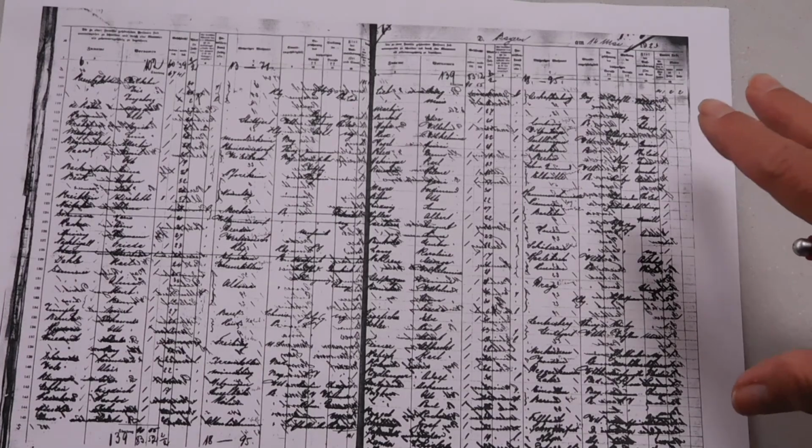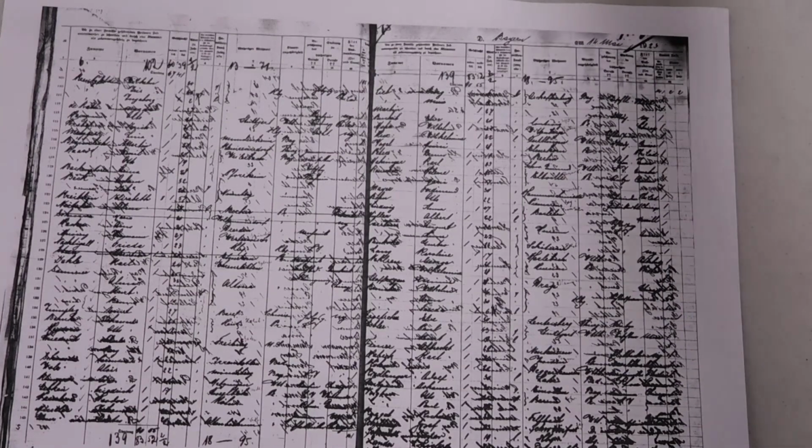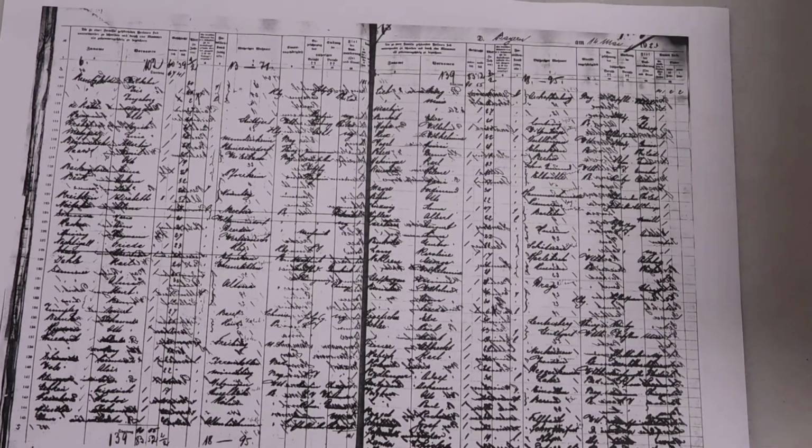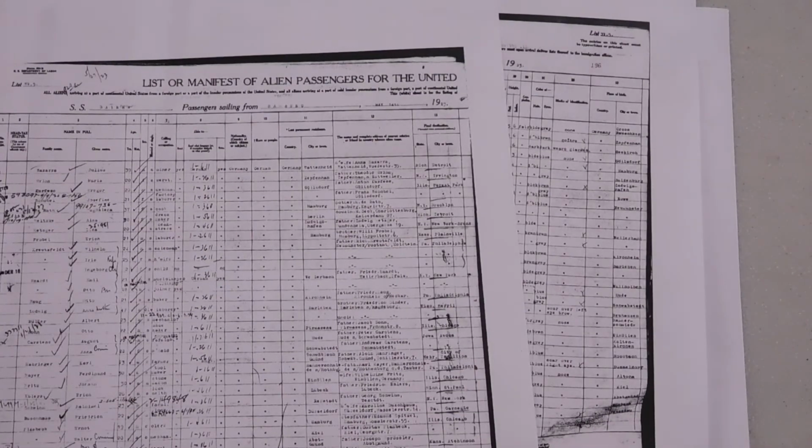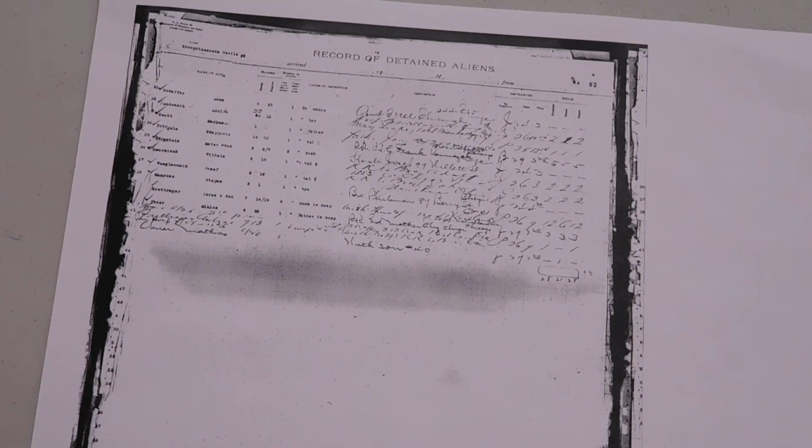So this is a nice set of paperwork because you've got the Hamburg passenger list and you have the New York passenger list. So that's just the record of detained passengers again.